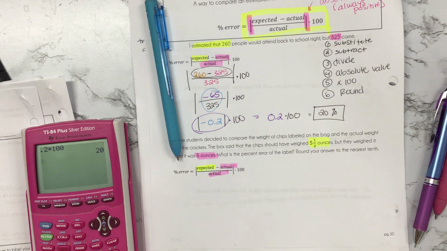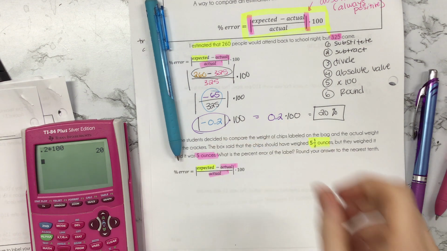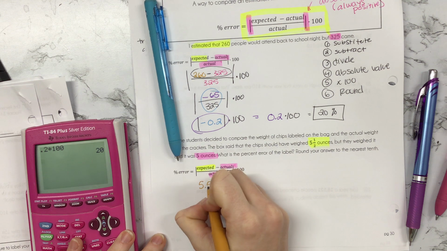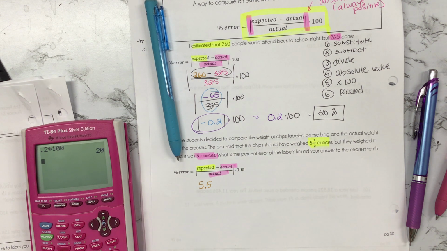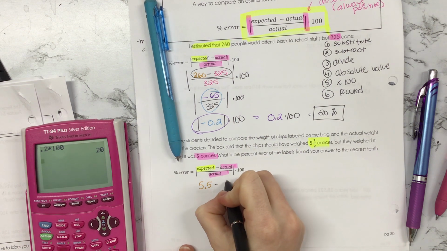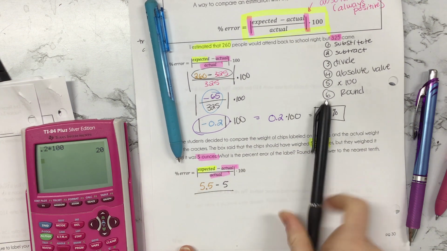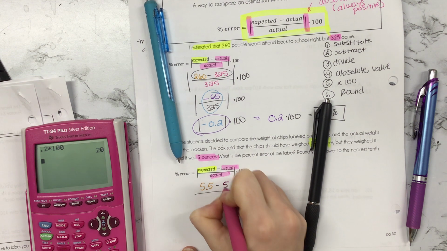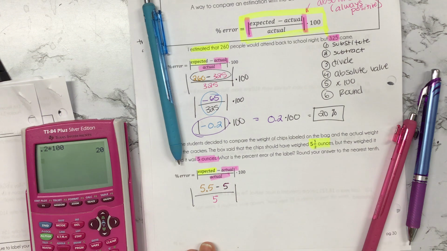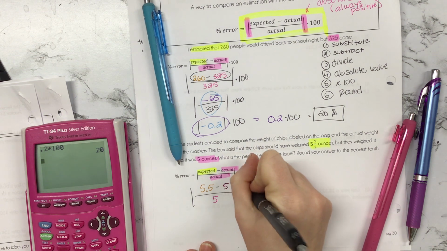All right, so the first thing we're going to do is substitute in the values. Instead of what we expected to happen, it was 5.5, which as a decimal is 5.5. I'd rather work with decimals than fractions. Minus what actually happened is actually 5 ounces divided by the actual, which is 5 ounces, the absolute value of that, times 100.